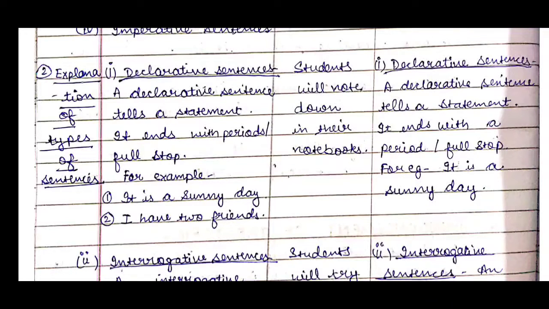Next, I have two friends. And same thing, the definition with the example. I have written one example only, but you can write both examples. We'll write on the board also. And what is the students' activity? Students will note down in their notebooks. So this is the students' work.